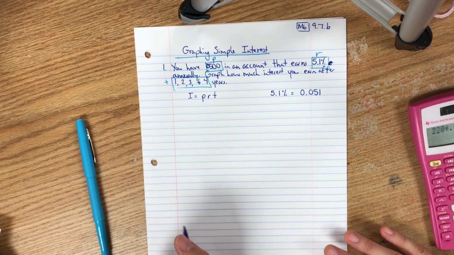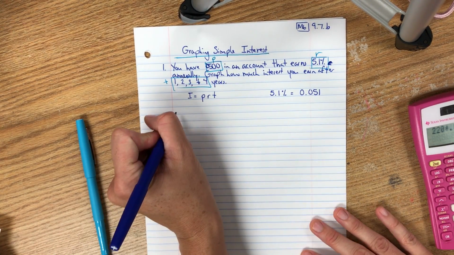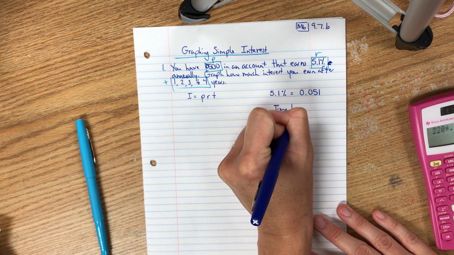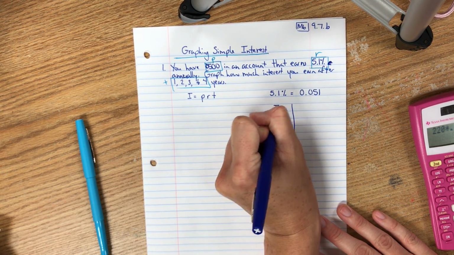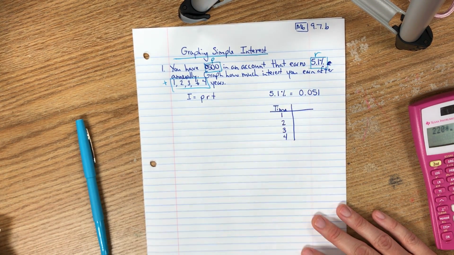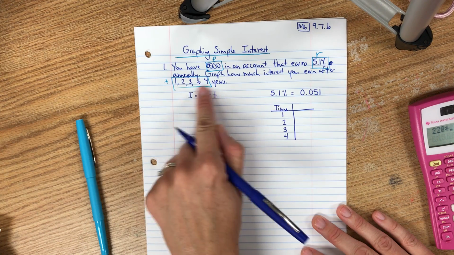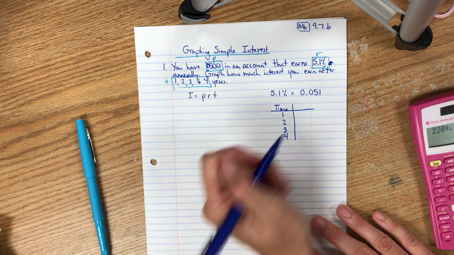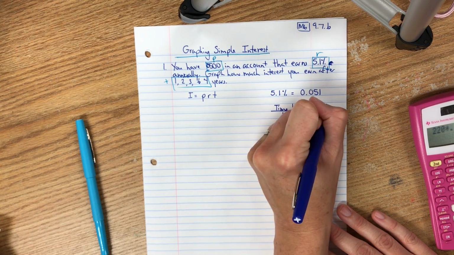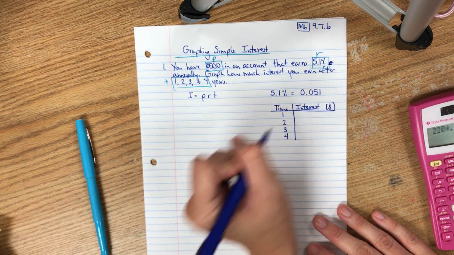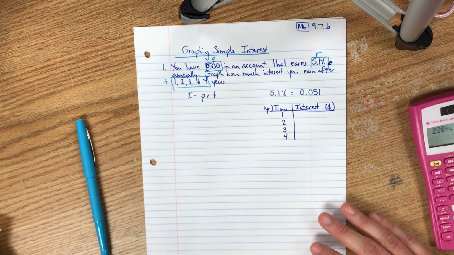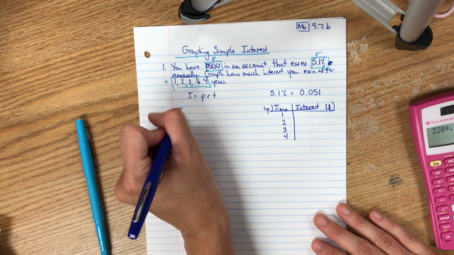So let's go and calculate it for each year. I'm going to create a table to help me look at my data. So the time is going to be 1 year, 2 years, 3 years, and 4 years. So I've got a place to write down my answers for all 4 of these. And this is where my interest is going to go. It's going to be in dollars. My time's in years, right? So now let's figure it out for 1 year.